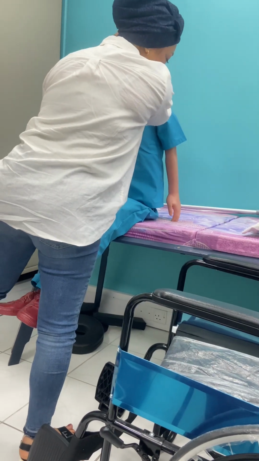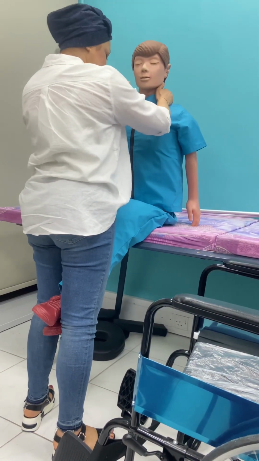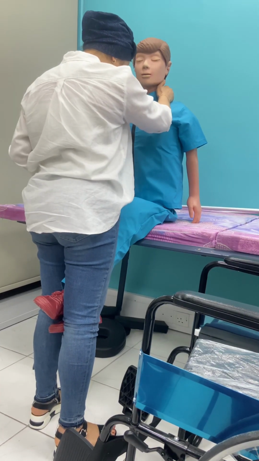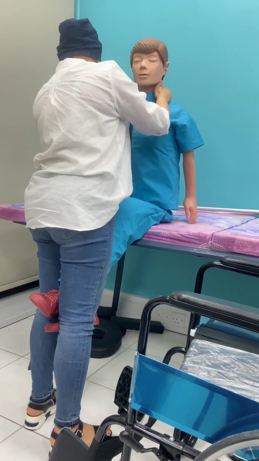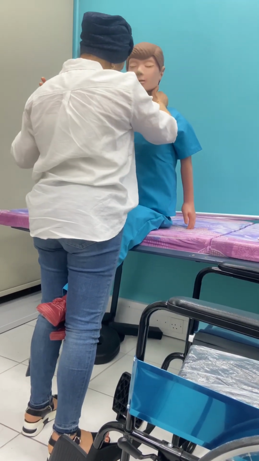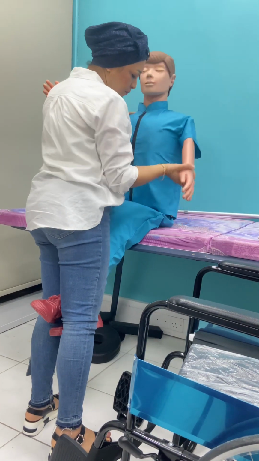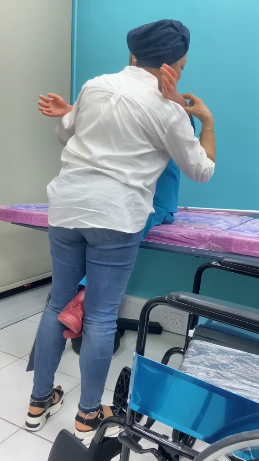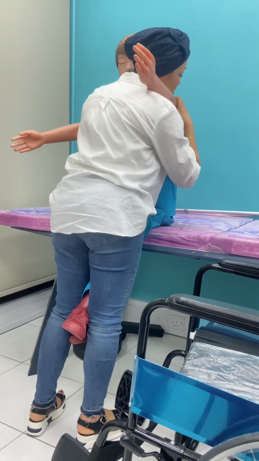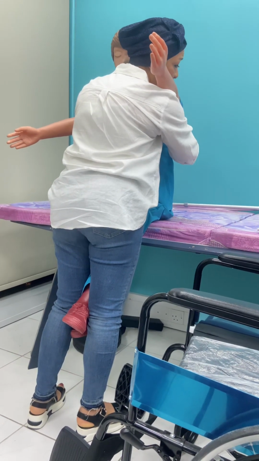Second very important thing is to make sure that his legs are between my legs. And this is for his safety so that he doesn't move, he doesn't fall down. And I ask him, so now please, I need you to put your arms above my shoulders. You should be more flexible. Actually, this is very difficult. I pass my arms around the patient.